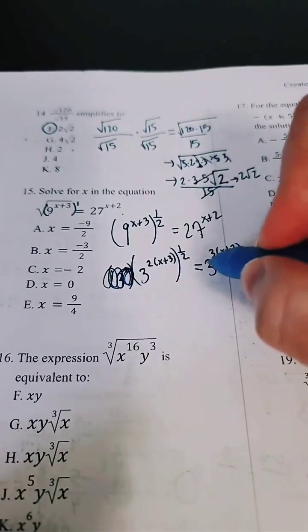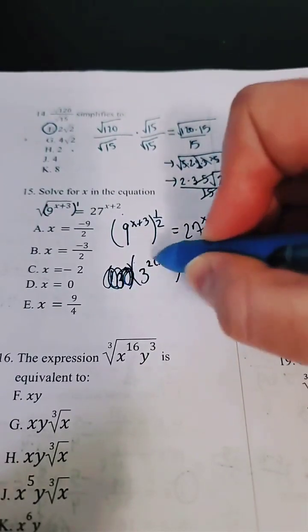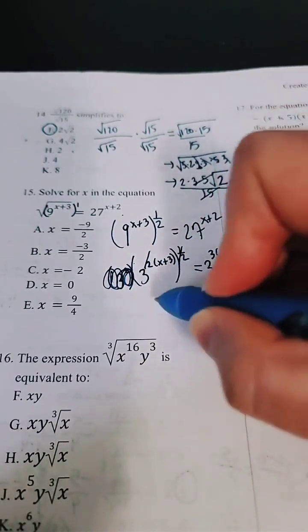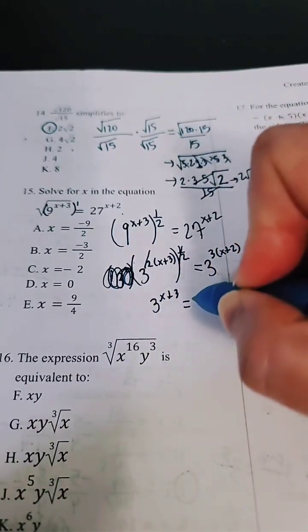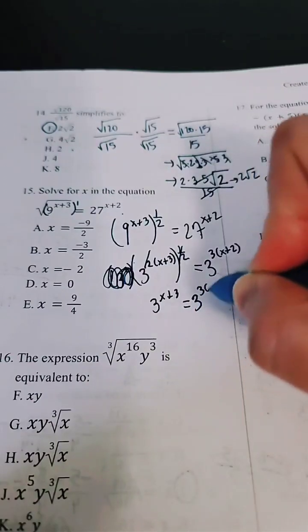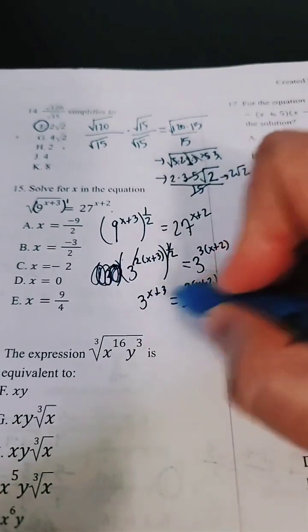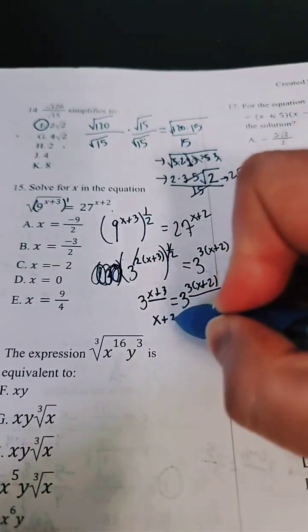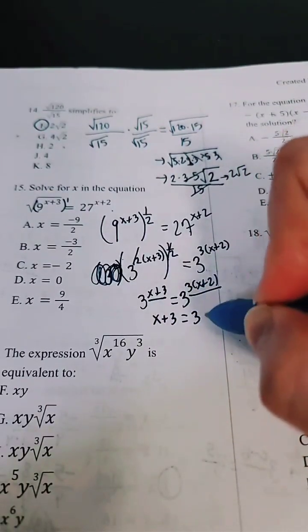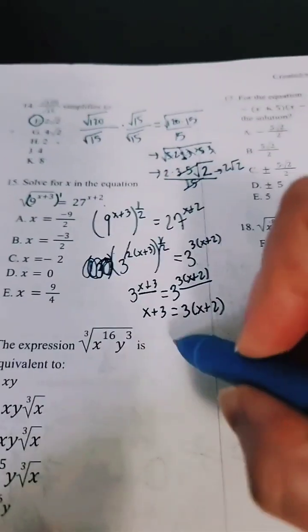Now we're going to simplify the exponent. So 2 times 1/2 cancels out. So then it's just 3 to the x plus 3 is equal to 3 to the 3x plus 2. If these are truly equal, that means that the exponents have to be equal. So that means that x plus 3 has to equal 3 times x plus 2.